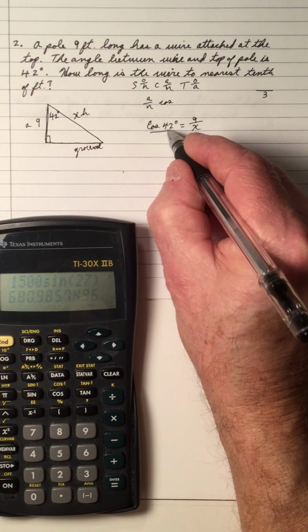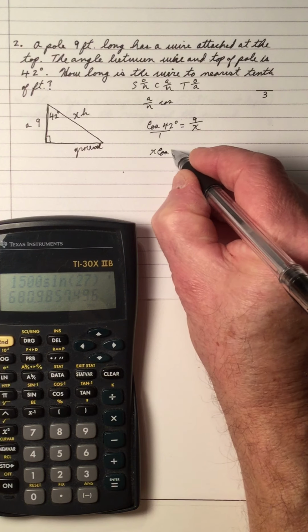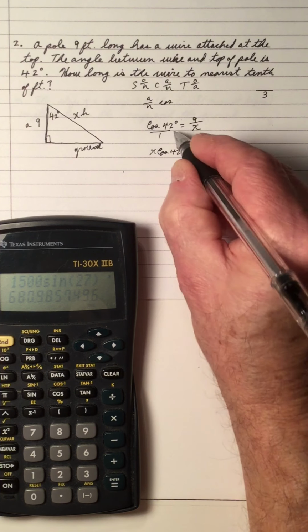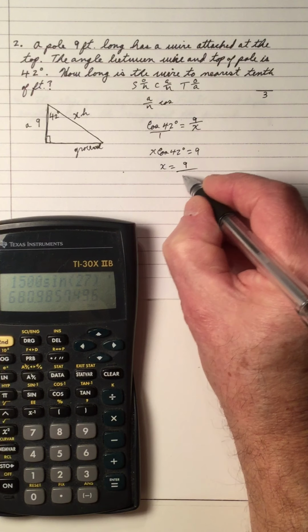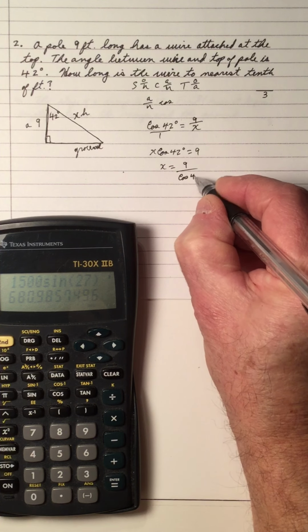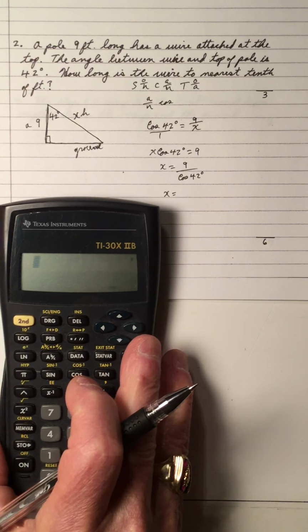And we put it over 1 and cross multiply: x cos 42 degrees, 1 times 9 is 9, so x is 9 divided by the cos of 42 degrees. So we'll clear this on our calculator.